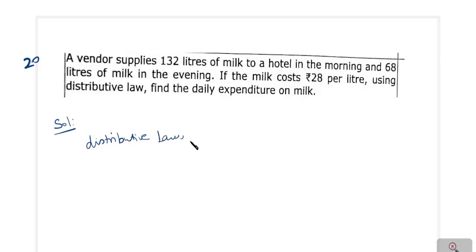So what is the distributive law? A into B plus C equals, I have to multiply A with each of the elements, so A into B plus A into C.